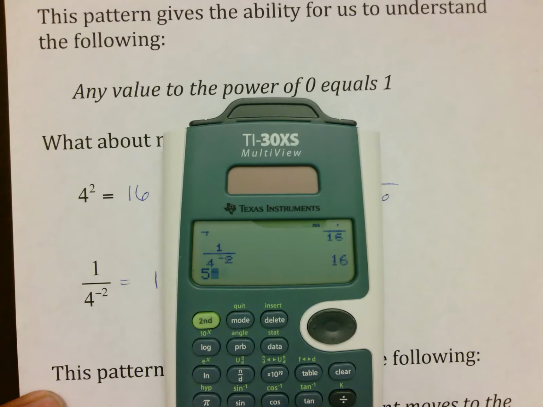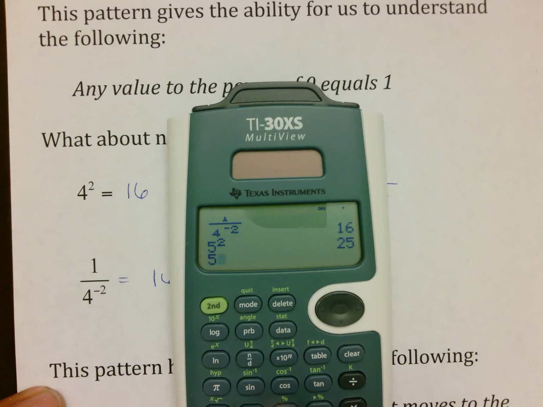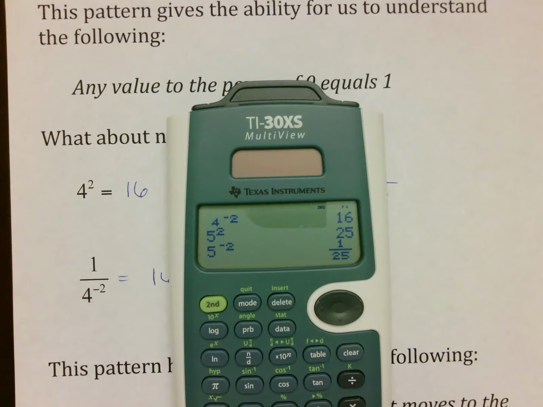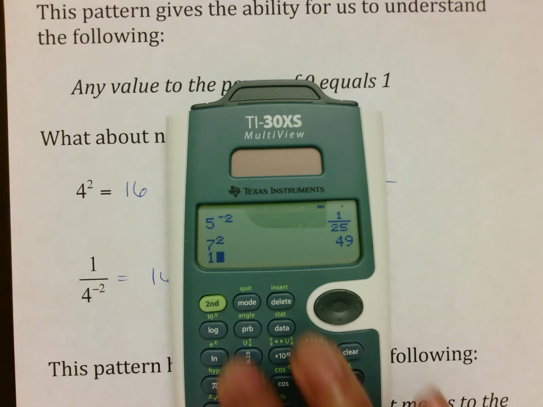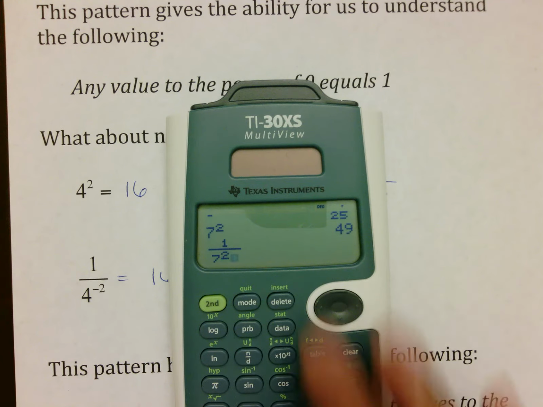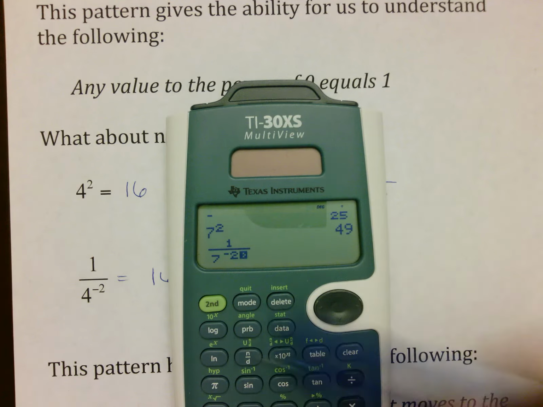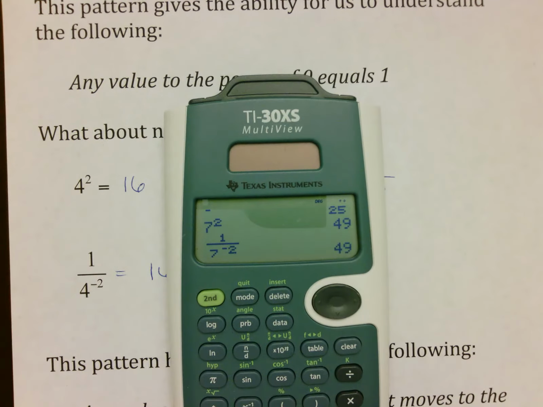So 5 squared is 25, which would mean that 5 to the negative second should equal 1 over 25, because again, that's going to move the number to the bottom of the fraction, which it does. It also means that if 7 squared is 49, then 1 over 7 squared, 7 to the negative second, should be 49, but the 49 is going to move to the top, which makes it a regular 49.